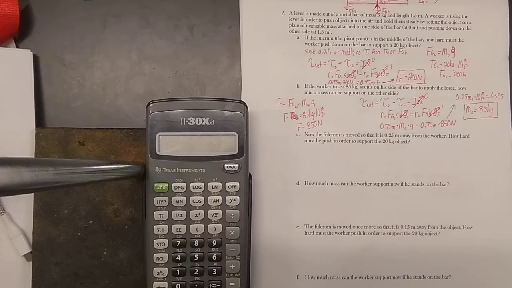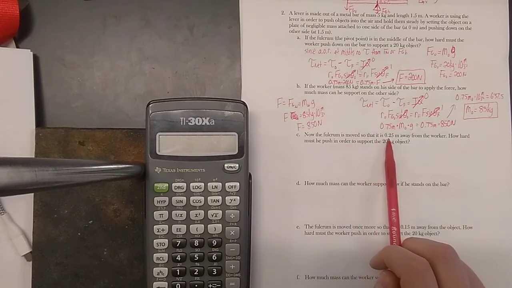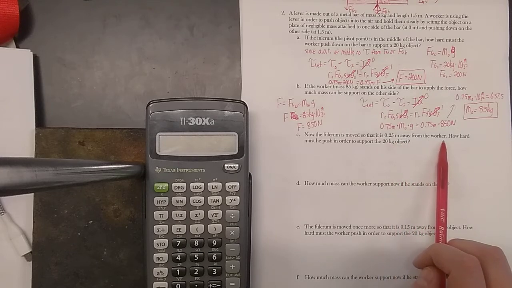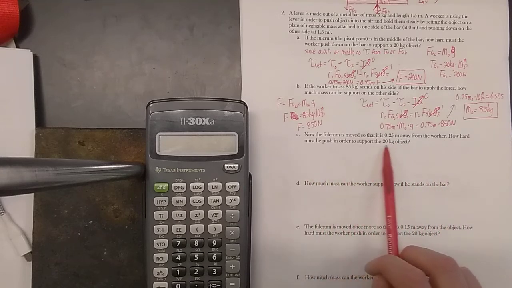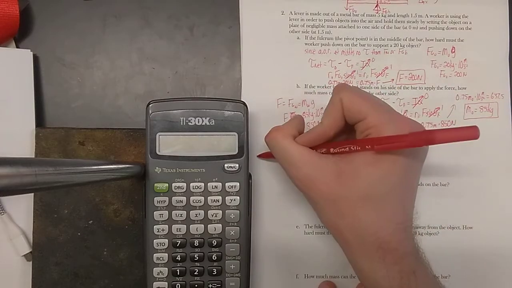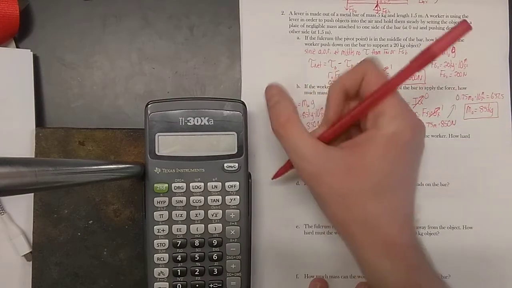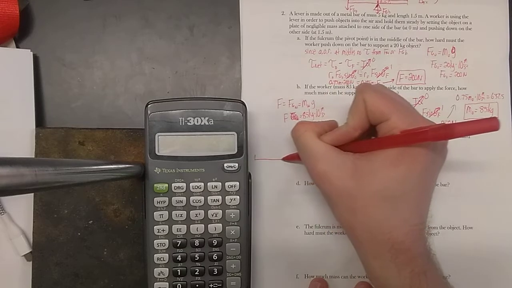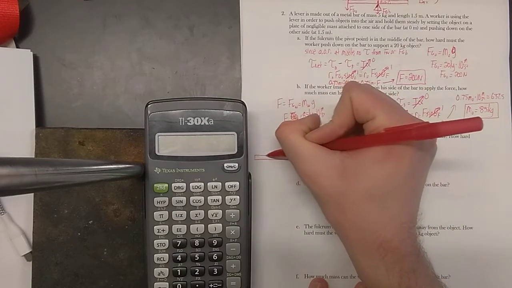So let's take a look at C. Now the fulcrum is moved so that it is 0.25 meters away from the worker. How hard must he push in order to support the 20 kilogram object? So let's draw another picture. Here is our object. Okay, here's the lever.